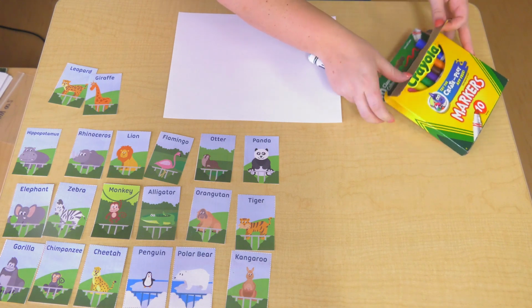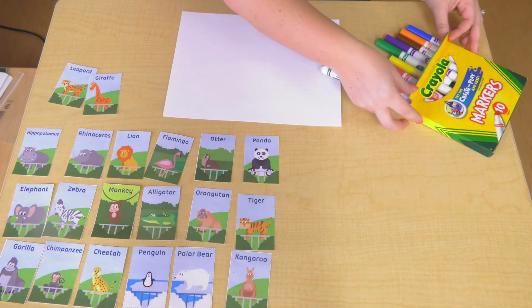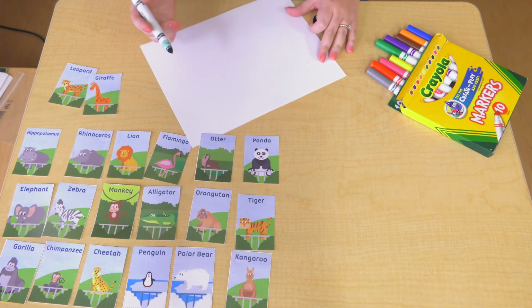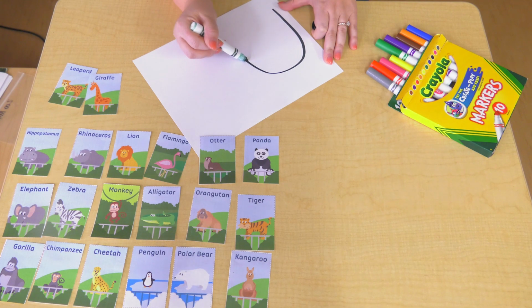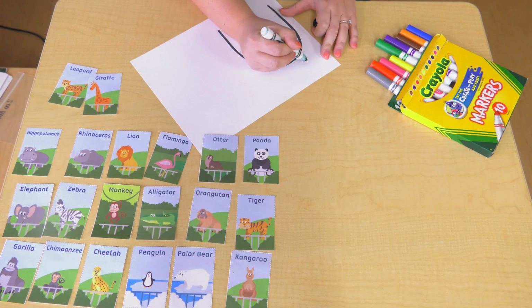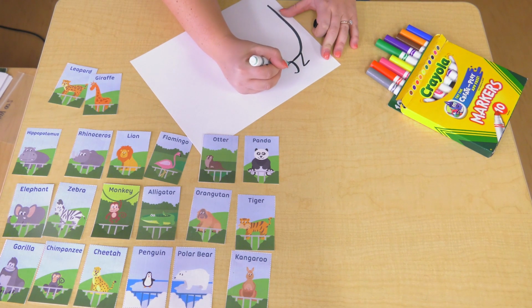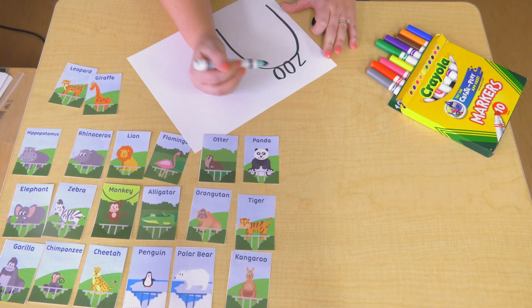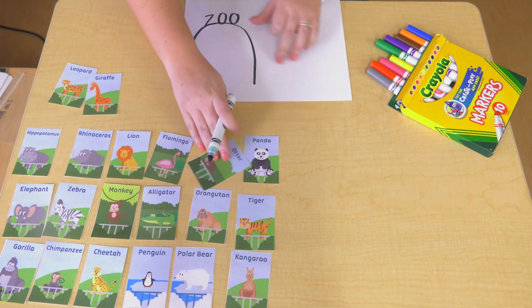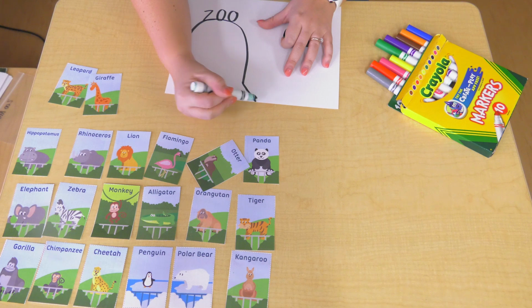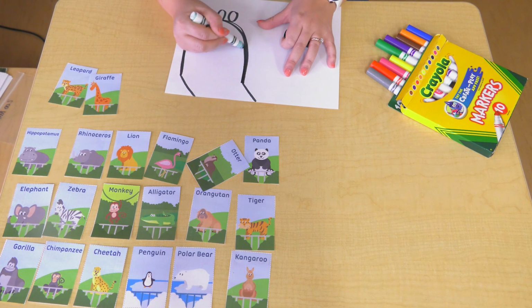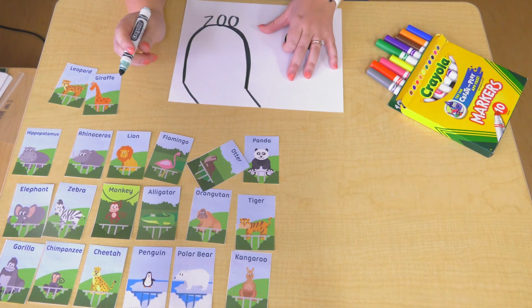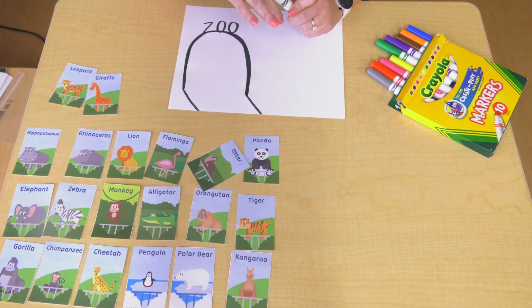I'm going to first start by drawing a big archway. Then I'm going to put the word zoo on the top. This way for my picture, I know that this is kind of where I would have an entrance into the zoo. I'm going to draw myself right here in the middle of this arch, walking into the zoo.